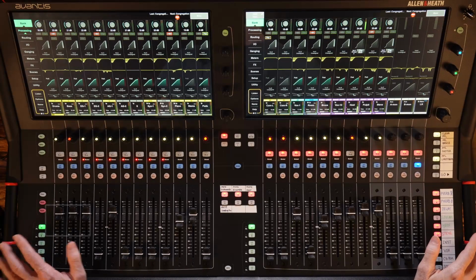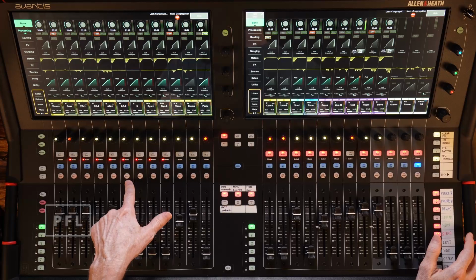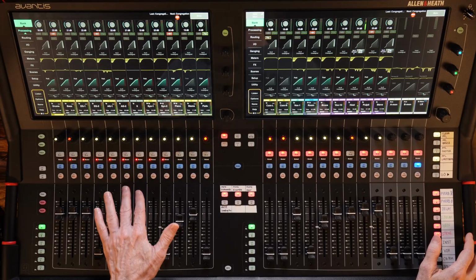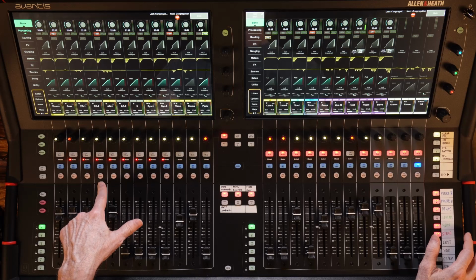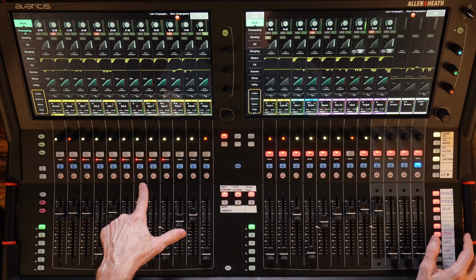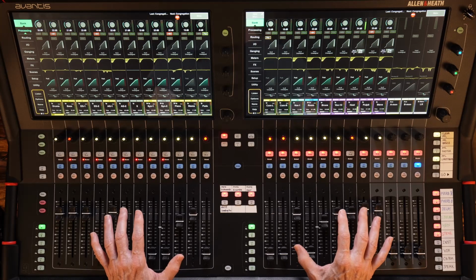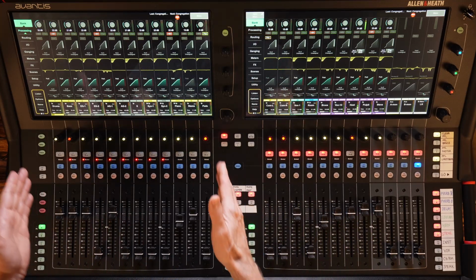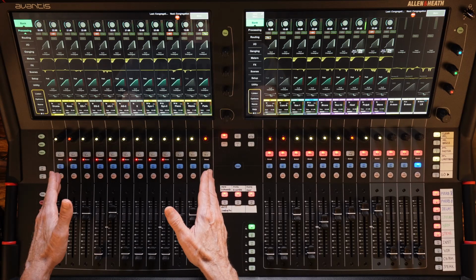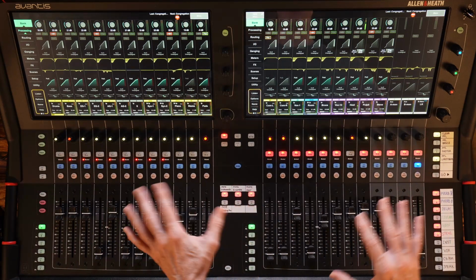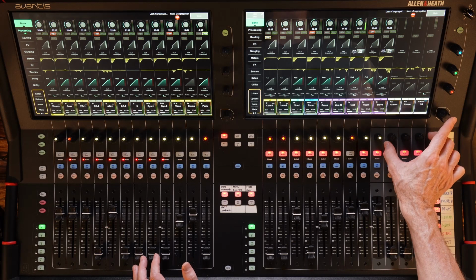In this video, we are going to talk about the PAFL button. PAFL actually refers to two different things. It refers to pre-fader listen, which is PFL, and it refers to after fader listen, which is AFL. Now, because this is a digital mixing board, we can decide whether we want the inputs to be PFL or AFL. And we can decide separately if we want the outputs to be either PFL or AFL.